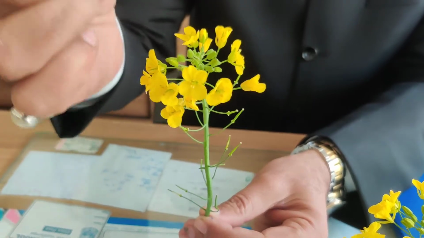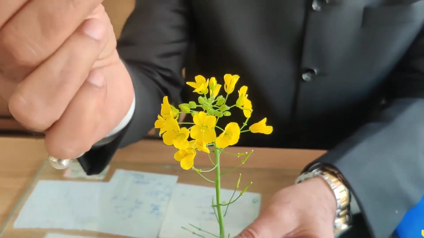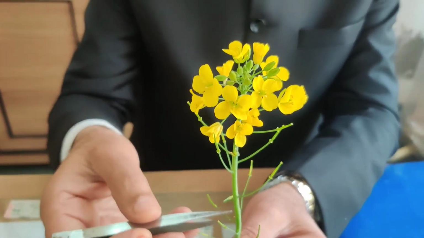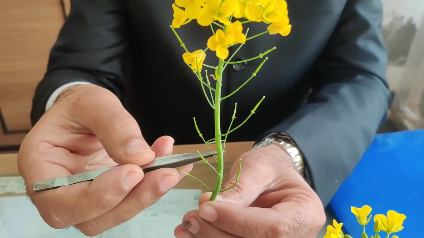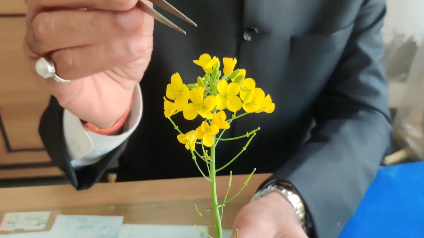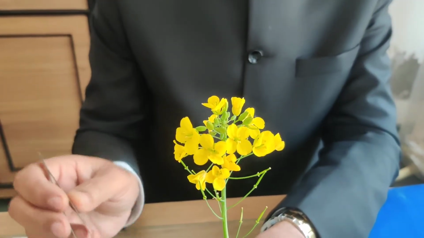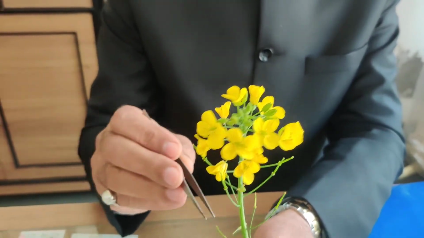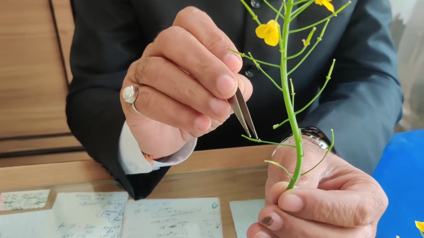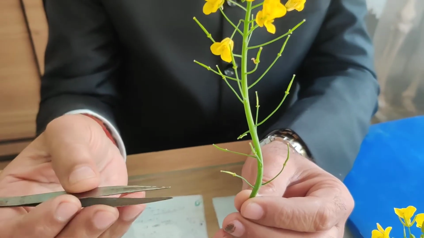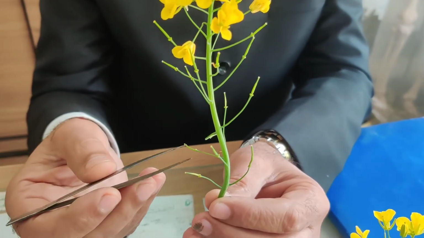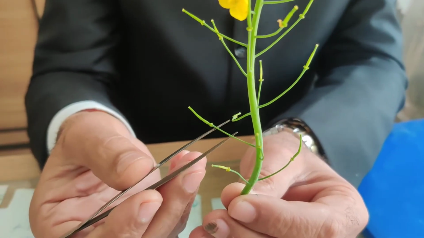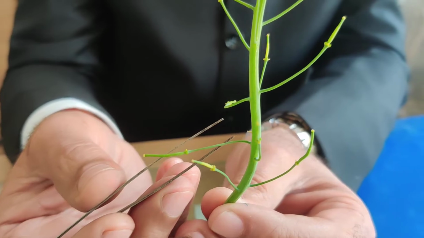So this axis continues to grow, right? And flowers are born in a specific manner. Older flower towards the base of the axis and younger flower towards the tip of the axis. You can see these floral buds towards the tip. And here in the lower side, these are the old flowers, rather they were the flowers, but now pollination, fertilization is completed. So the ovary changes into a fruit.